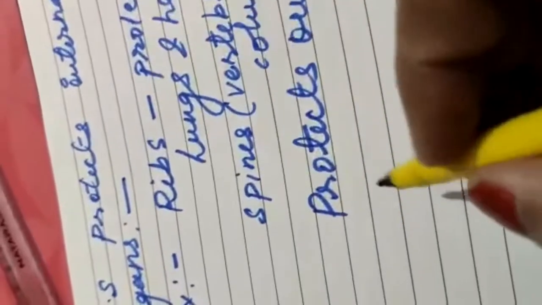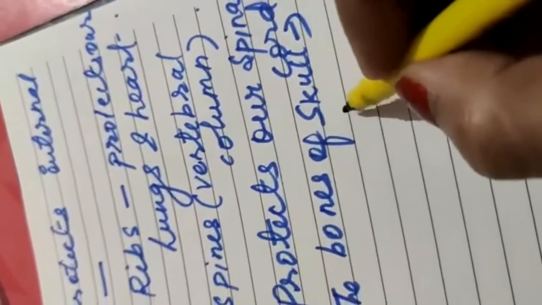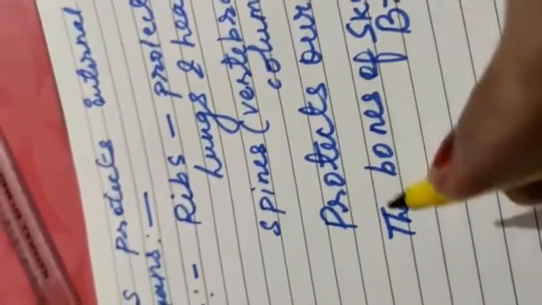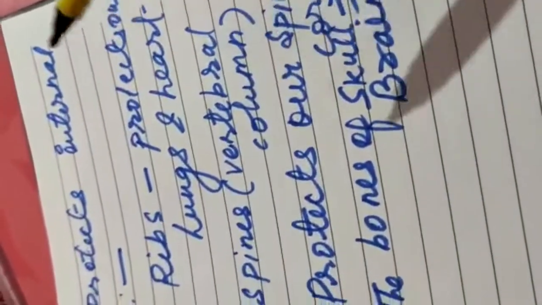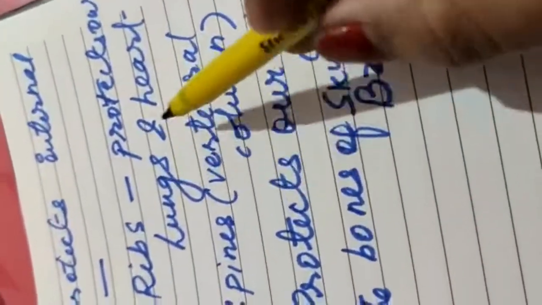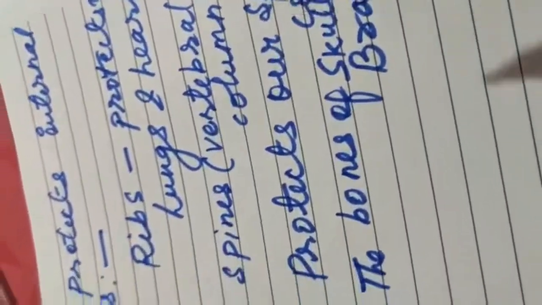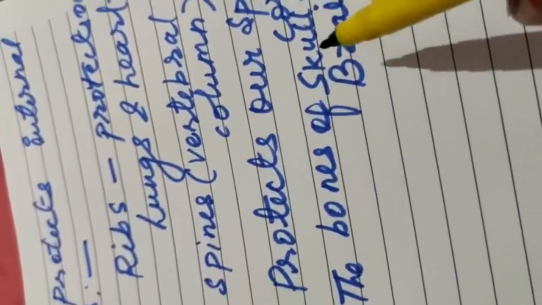Now the next protective function: which bones act? The bones of your skull protect the brain. So these are the bones that protect our internal organs. Ribs protect our lungs and heart. The spine, that is the vertebral column, protects our spinal cord. In this way, the skull bones protect our brain. So this is the function of the skeletal system in protection.